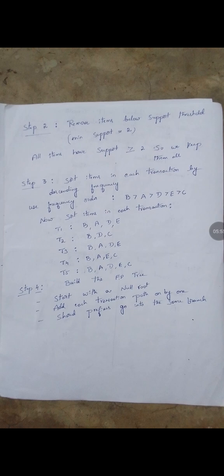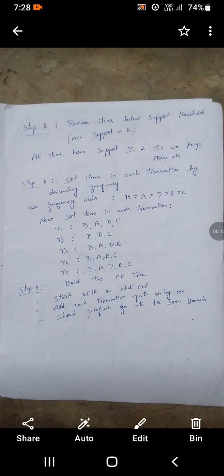B is greater than A, A is greater than D, D is greater than E, and E is greater than C. We have to follow this order for every transaction. The order is changed for all 5 transactions as per the support count. For T2, the order is changed.